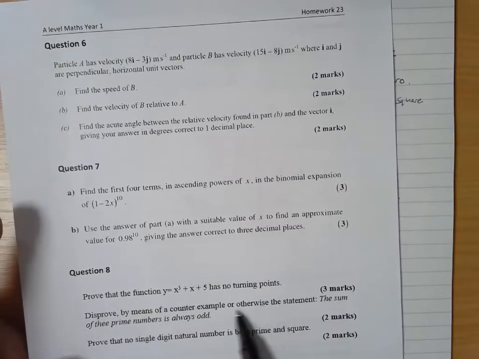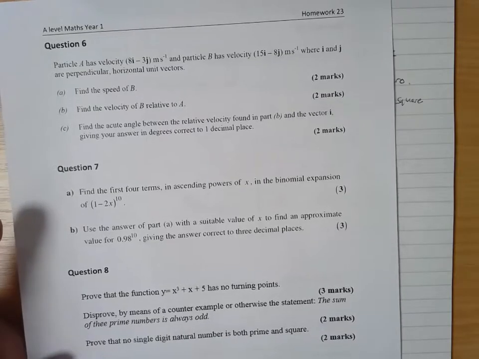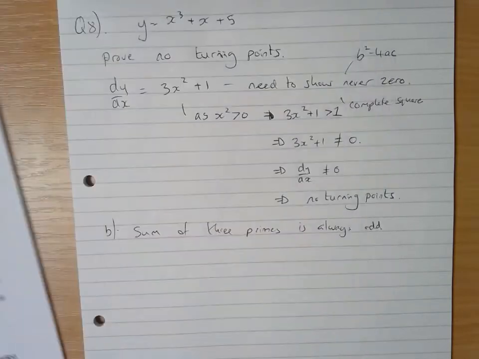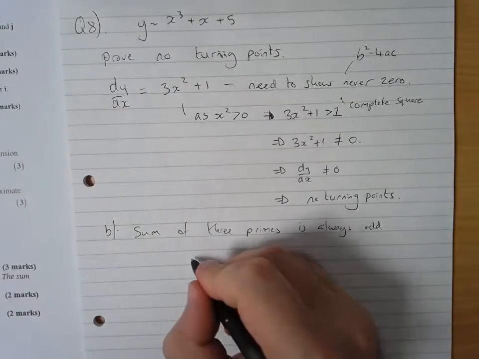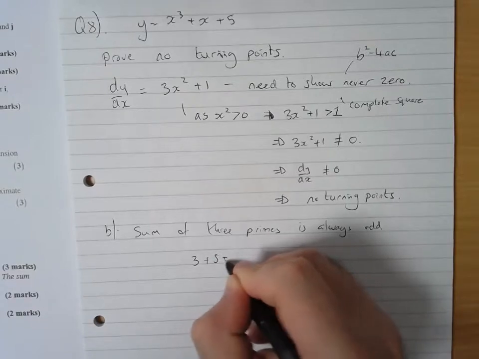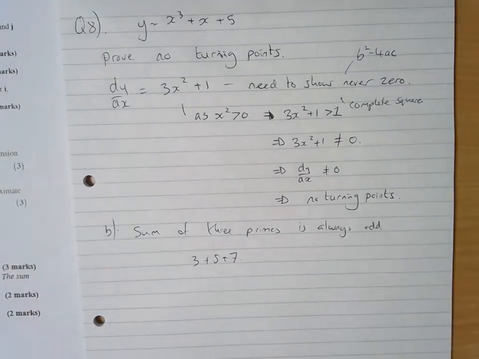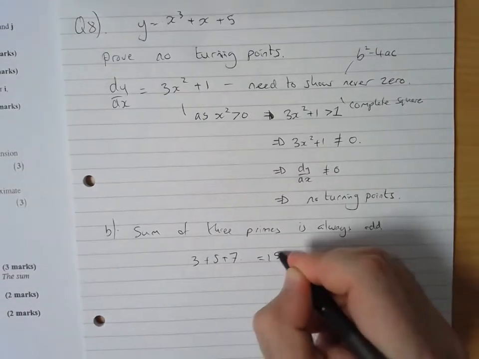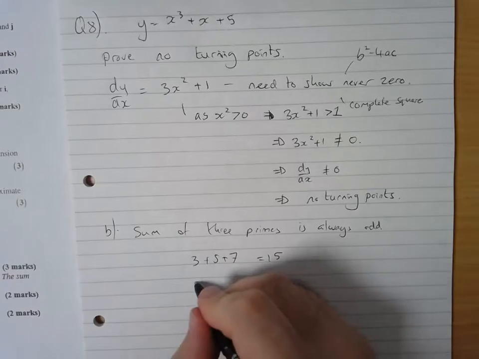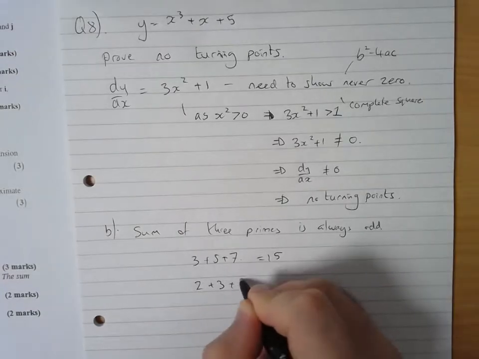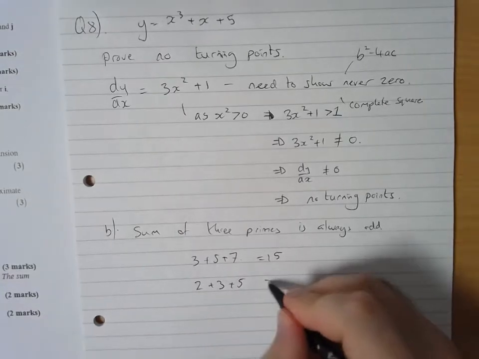It means you could solve it in another way, but let's stick with what they suggest. So we just need to find 3 prime numbers that don't give us a sum added up, it's odd. So if we go with like 3 plus 5 plus 7, that immediately gives us 15, which is odd. We just need to find one that doesn't work. Actually, we're going to go with 2 plus 3 plus 5, because this gives us 10.